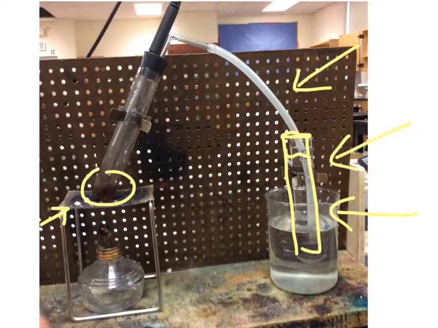So as soon as you smell that cherry flavoring, you're going to record the temperature that you smelled it at, and then you're going to insert that white tube into your cabbage juice indicator. So this tube you'll then insert here.